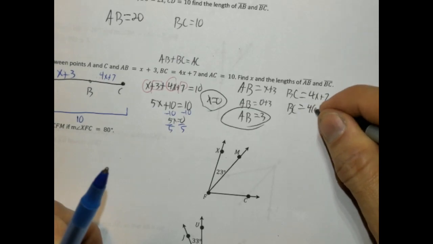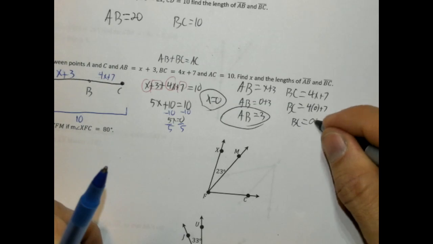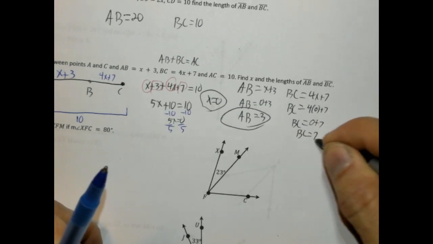BC equals 4 times 0 plus 7. And BC equals 0 plus 7. And BC equals 7. Okay, so we have them.